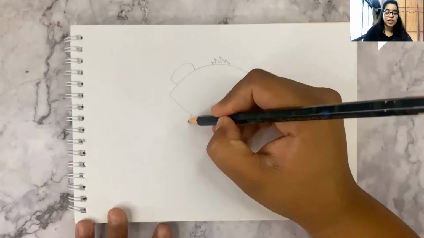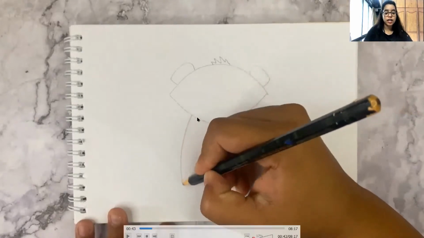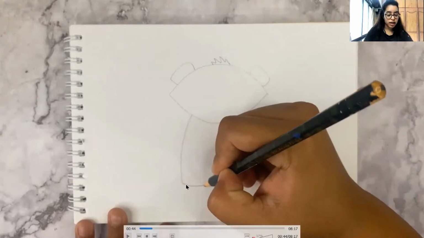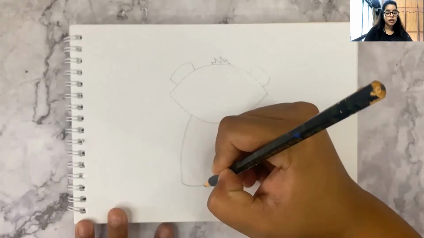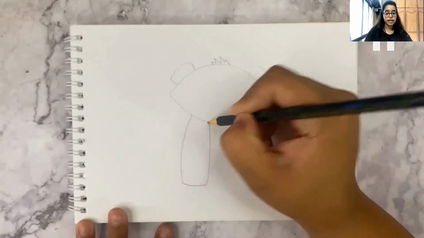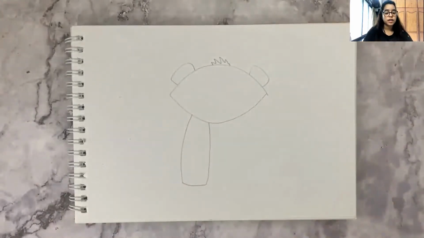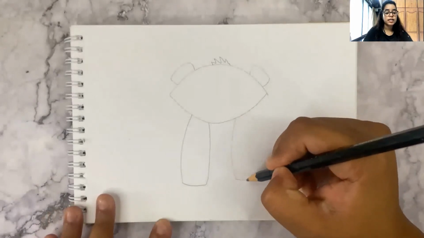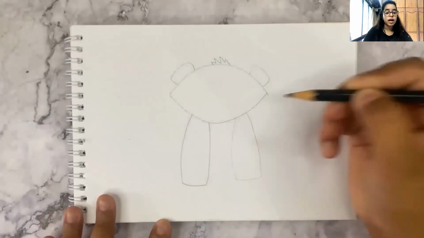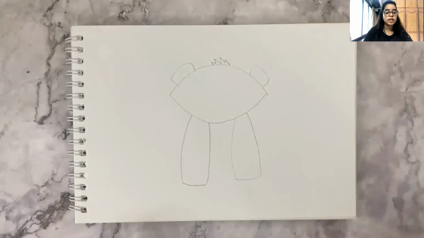Okay. I'll start with a curved line. Look at the particular curved line over here. So we draw a curved line first. Then we draw a horizontal line. And then we again draw a straight line. This is nothing but looks like a rectangle. The similar shape we are going to draw on the other side as well. We are creating the same on the other side. These are nothing but the hands of the panda.